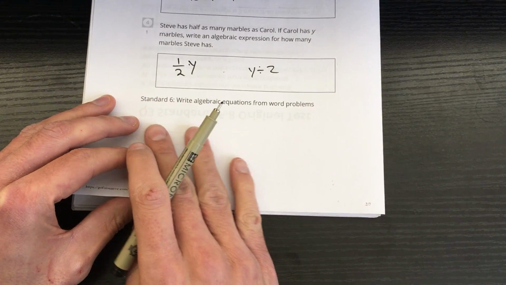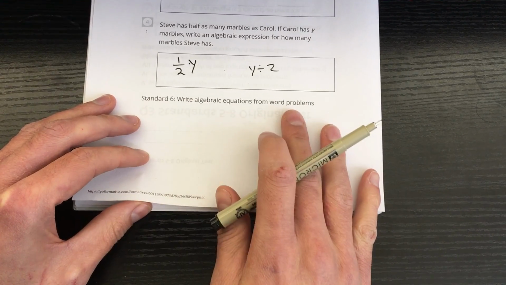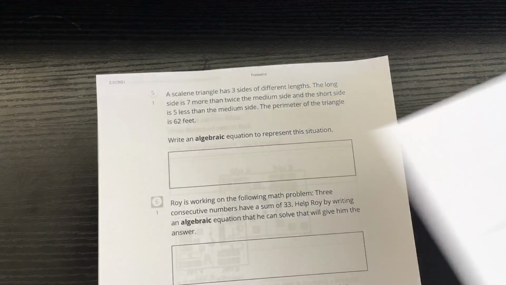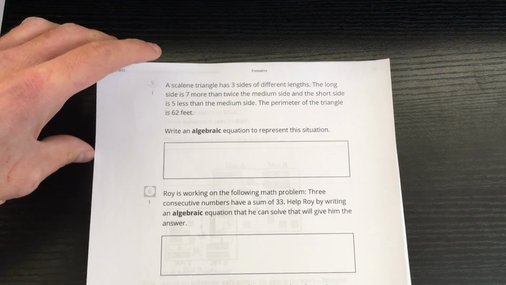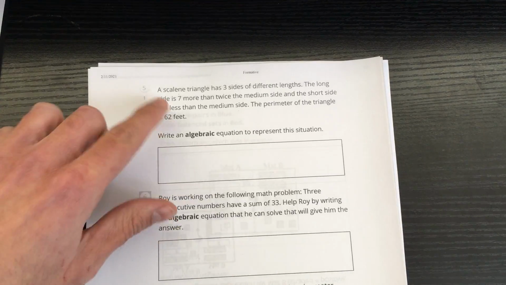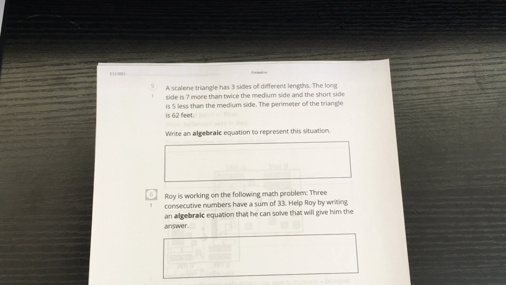Okay, standard 6 here is actually on this original page. So write algebraic equations from word problems. Here is our word problem, and we're going to write an algebraic equation here. So a scalene triangle has 3 sides of different lengths. That's what scalene means. All the sides are different.